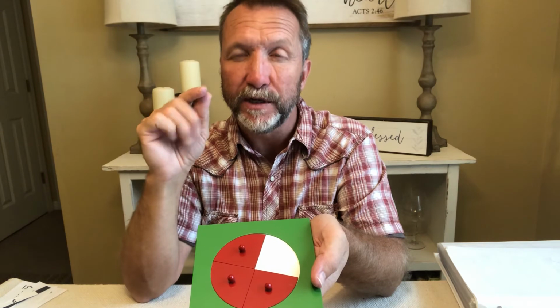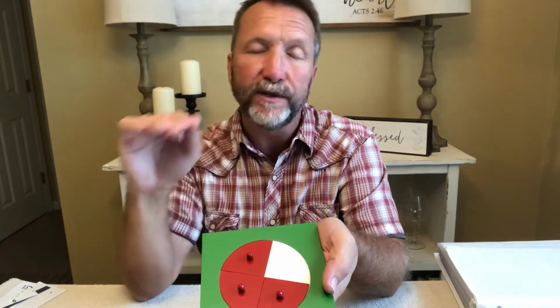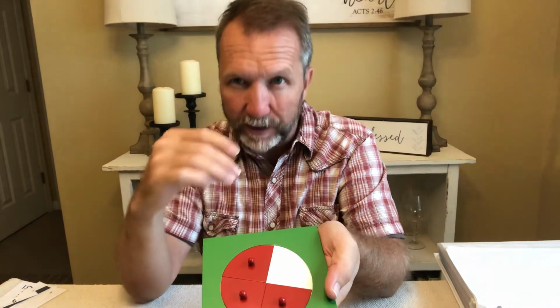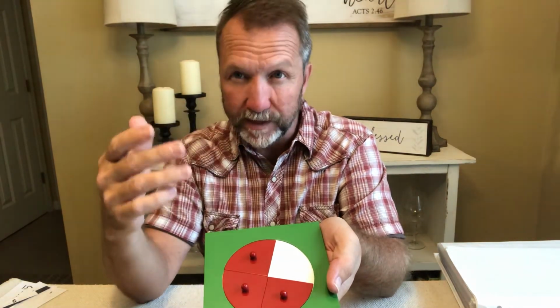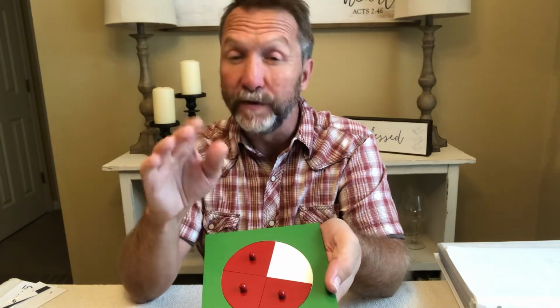So in your copybook, you should have a page that says 1/2 equals, and then you list all the things that 1/2 is equal to. And then you write down 1/3 equals, and you write down all the things that 1/3 is equal to. You go down a couple of lines. What comes next? 1/4, and you write down, 1/5.